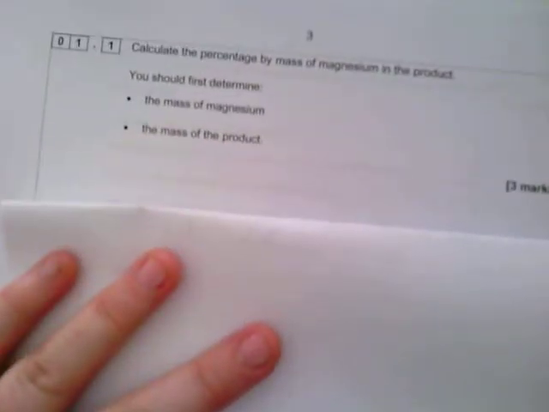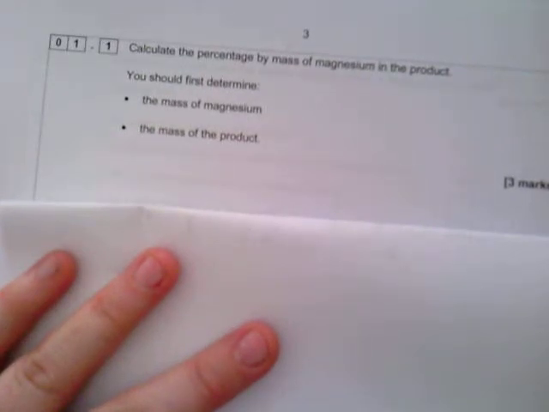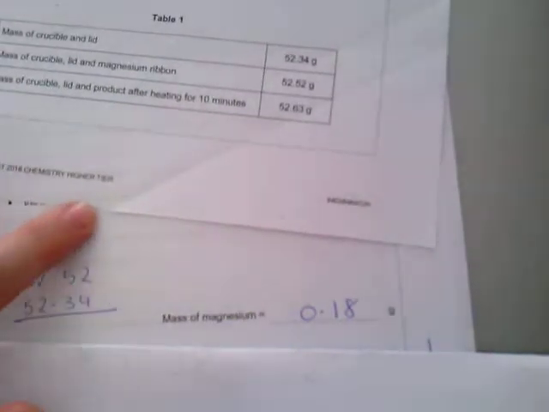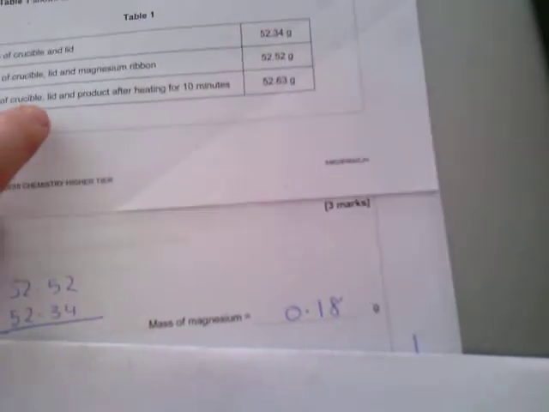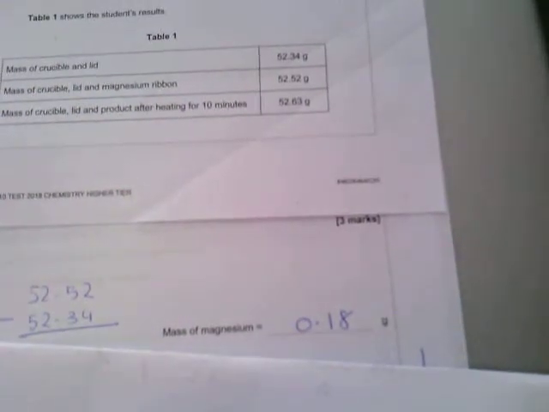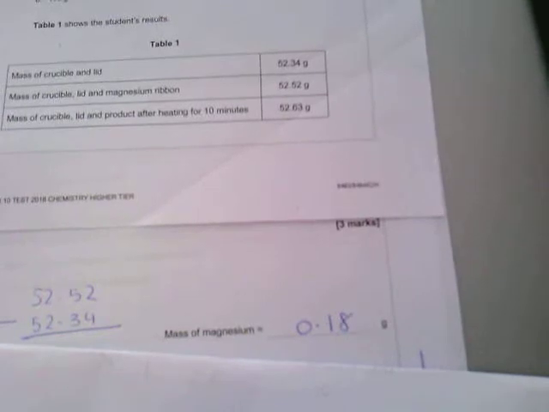So let's have a look at what they want to work out. They have asked you to calculate the percentage by mass of magnesium in the product. So you first need to determine the mass of the magnesium and the mass of the product. You need to use the data they gave you to calculate how much magnesium there was. That's what was in the crucible at the start of the experiment. So we take the mass of the crucible, lid and ribbon, and we take away the mass of the crucible and lid, just to get the mass of the ribbon.